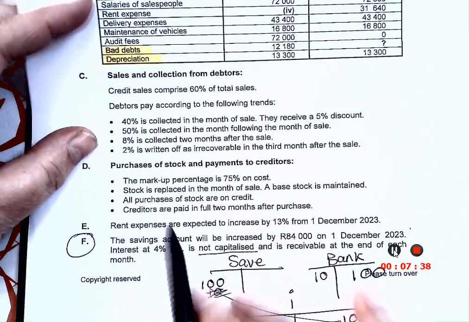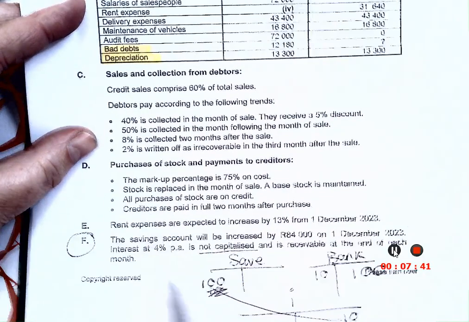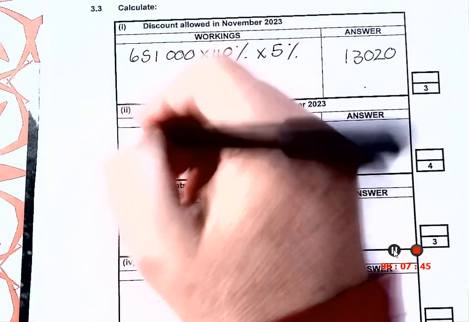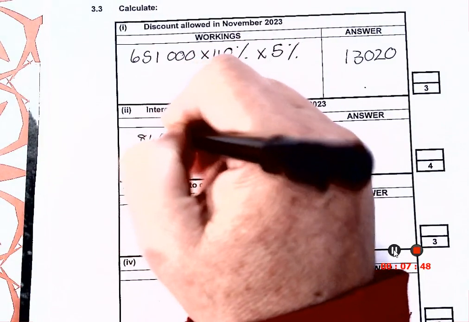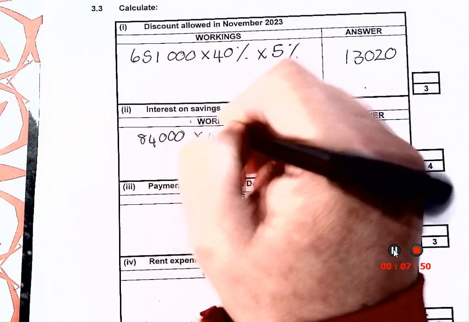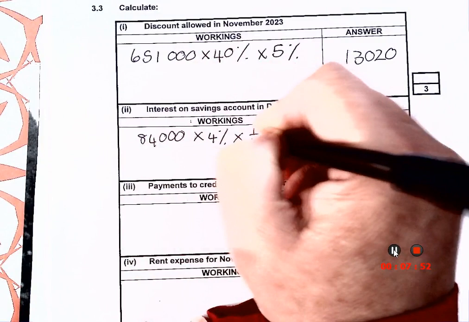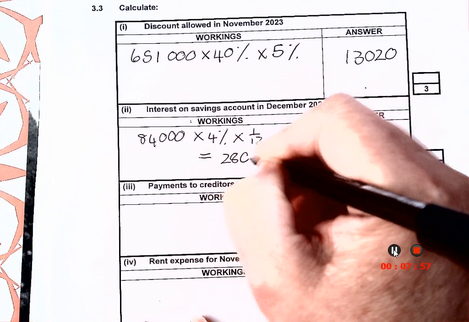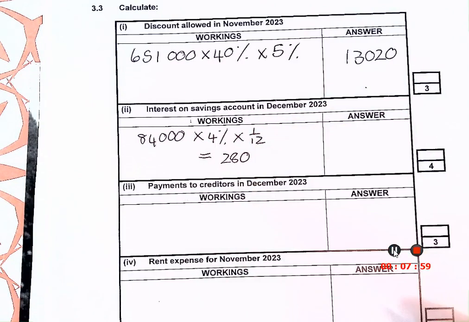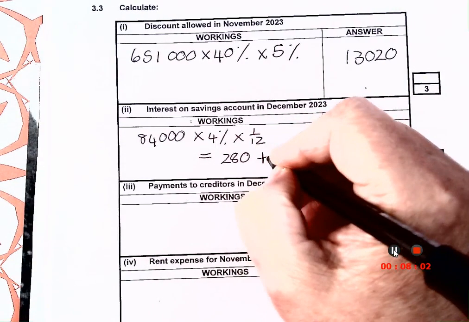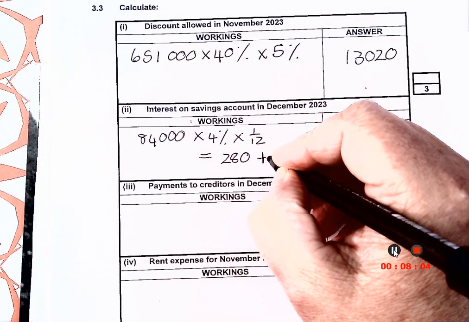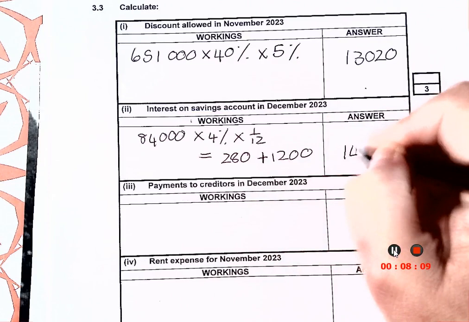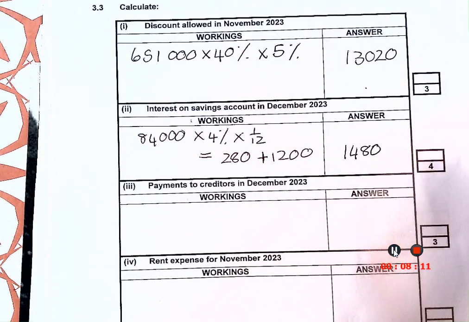Okay, so now let's have a look. They say we have an extra 84,000. So I'm going to calculate the 84,000 at 4% for 1 month, and that gives me how much? 280. And I have to remember this is extra. So I'm also going to earn the interest from last month, which is 1,002. And that's how I get 1,480.